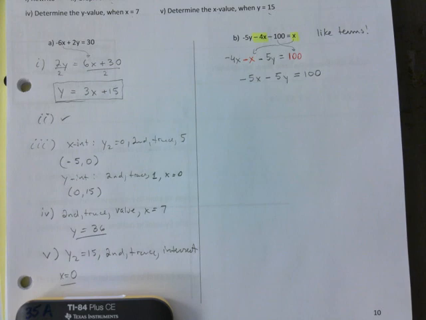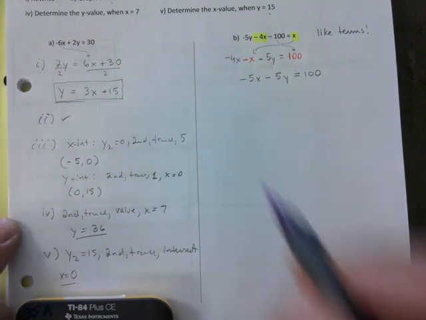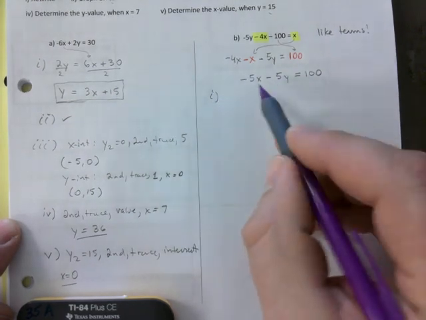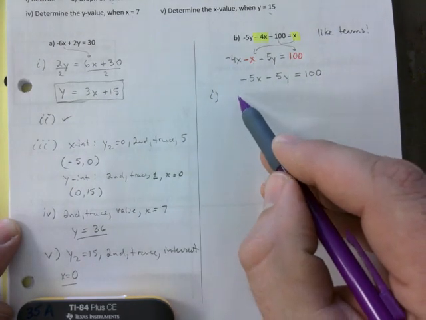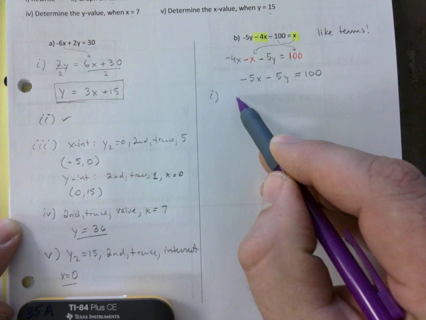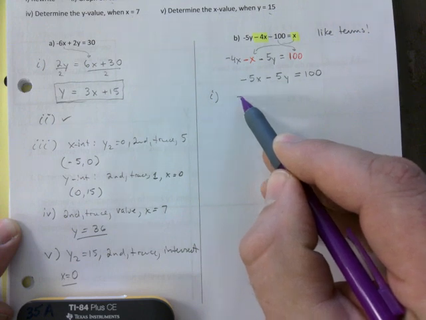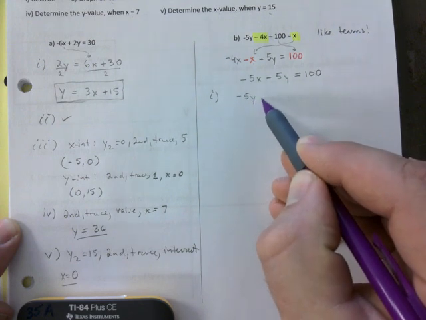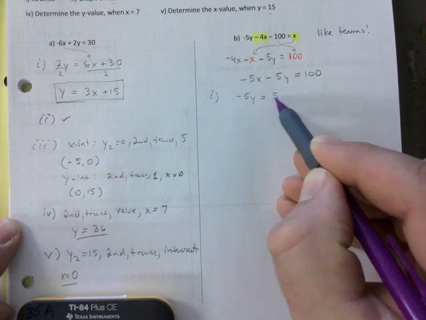And I can see that last year your teacher said, hey, do you see that they all have a common factor of 5? Let's divide the whole thing by 5. You can do that if you want. I'm just going to leave it. But it asks us to rewrite this, right? So negative 5y is equal to 5x positive.